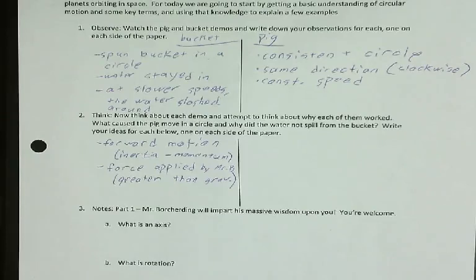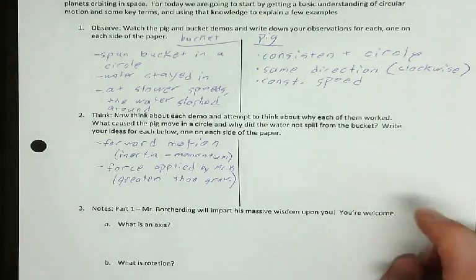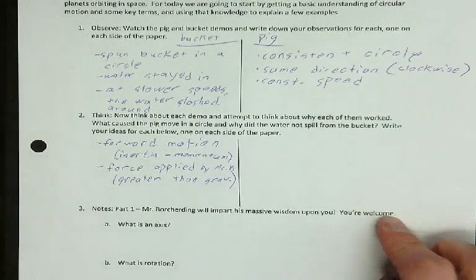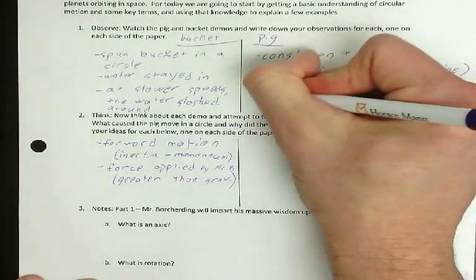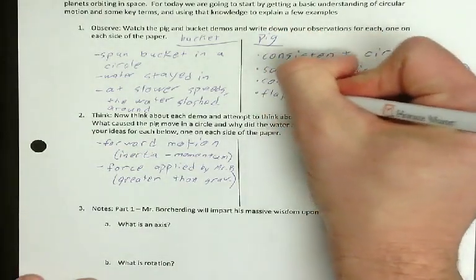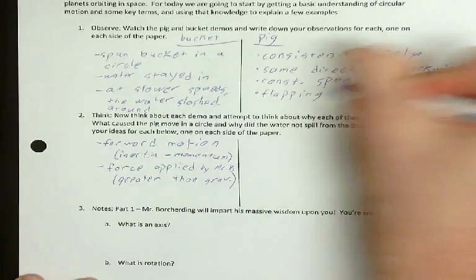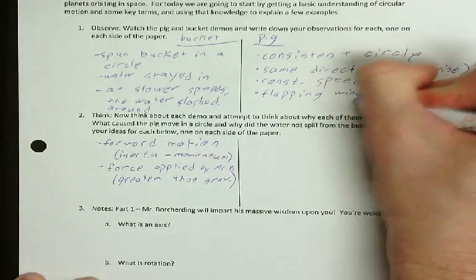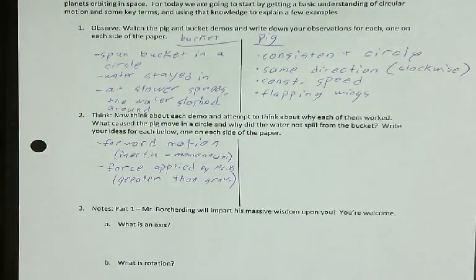Angelo, anything else? I could do this without the wings and it would not do the same thing. Okay, it would not be consistent. It wouldn't have a constant speed. So the wings were doing something.